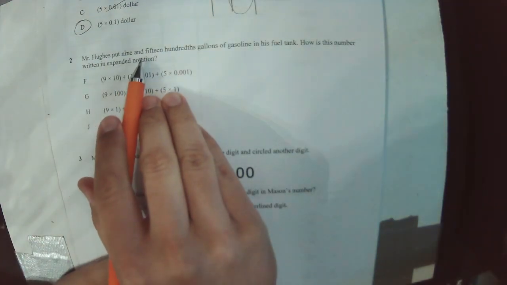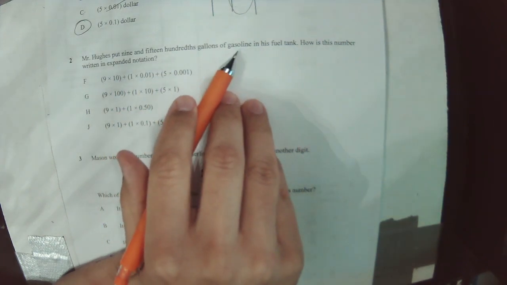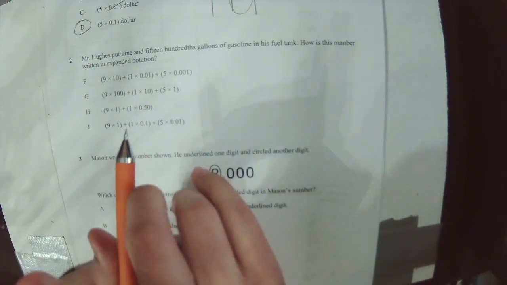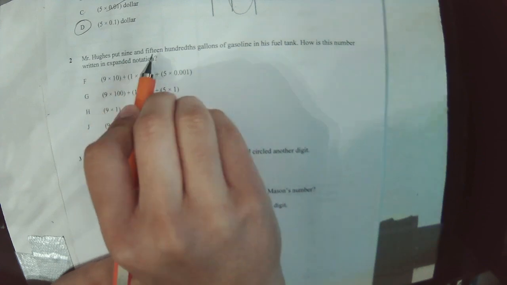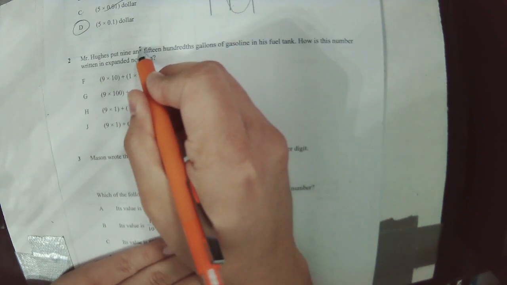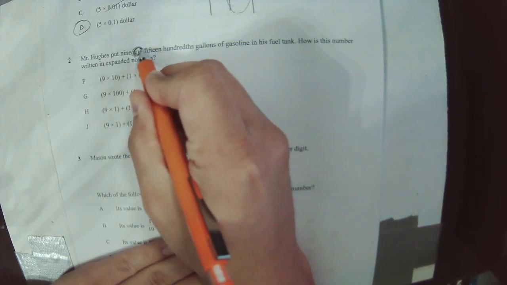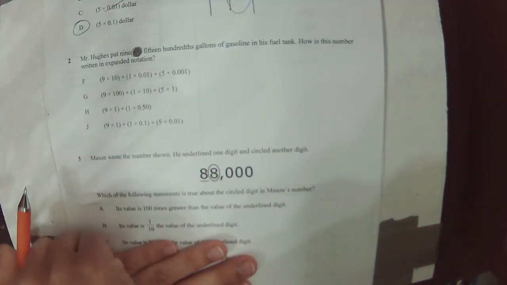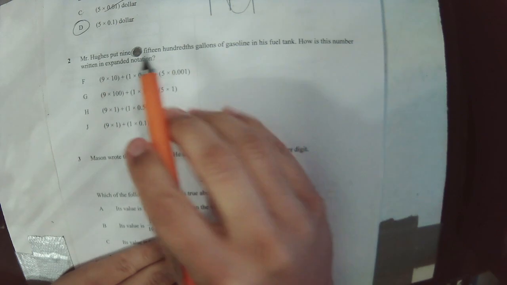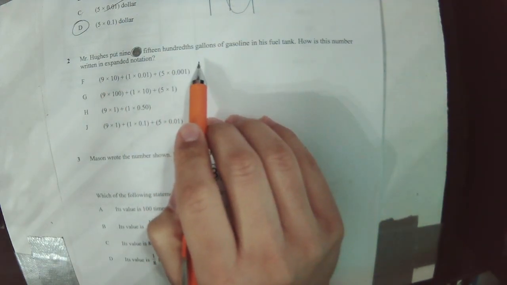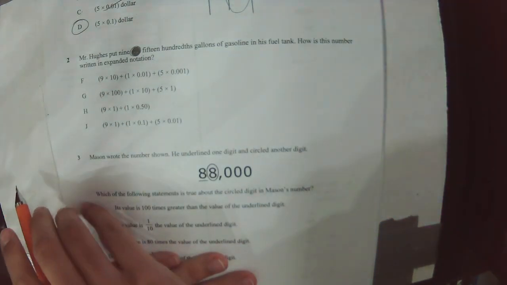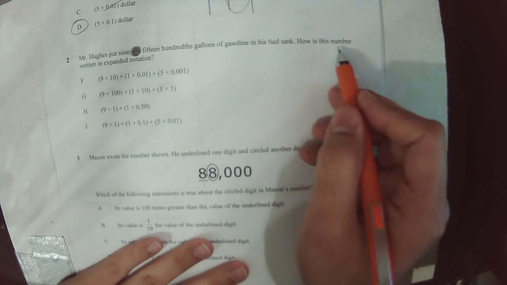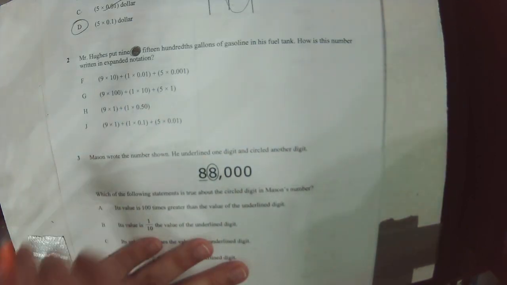Mr. Hughes put 9 and 15/100 gallons of gasoline in his fuel tank. Okay, again, I have a word form number. They use the word and, they're telling me there's a decimal here. There's my decimal. 9 and 15/100 gallons of gasoline in his fuel tank. How is this number written in expanded notation?